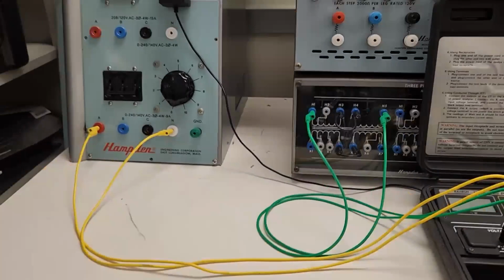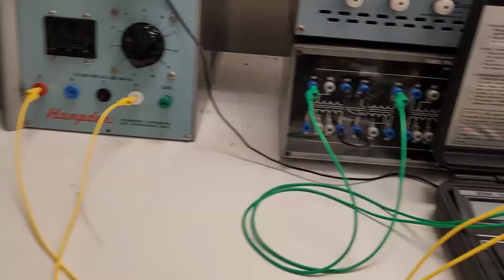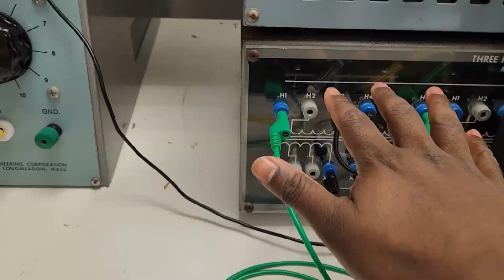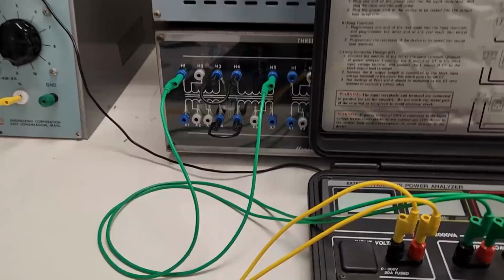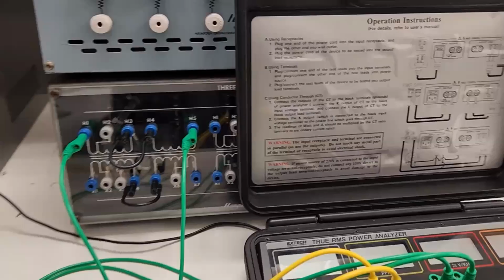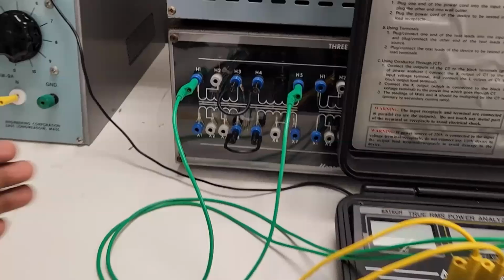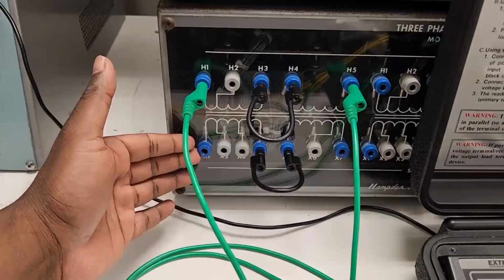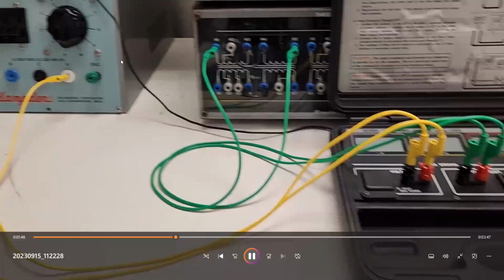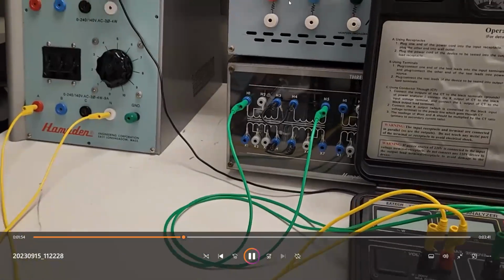So let me explain the circuit again. This is the power supply. It is coming to the power analyzer's input, and the output will go to the primary side. Because this is an open circuit test, there will be 2 cases. In one we're going to supply the primary side, and the secondary side will be open, and we'll do the same for the secondary side. The secondary side will be powered by this power supply, and the primary side will be open, and we'll measure everything, calculate, and compare the results. So let's start doing it.